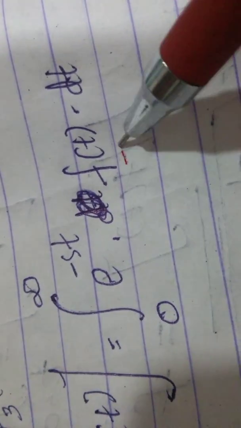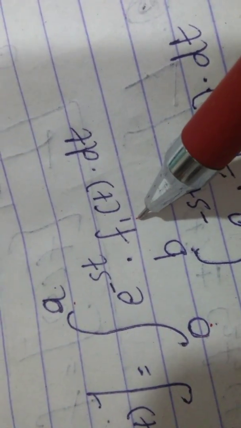What is this one? Another one they have given, f1(t). We have seen the definition, L of f(t) is equal to the integral of e to the power of minus st into f(t). Here it is f(t). So take this f1(t) and put it over here. In the second line, take this f2(t) and put it here. And in the third line, take this f3(t) and put it over here. Simple.